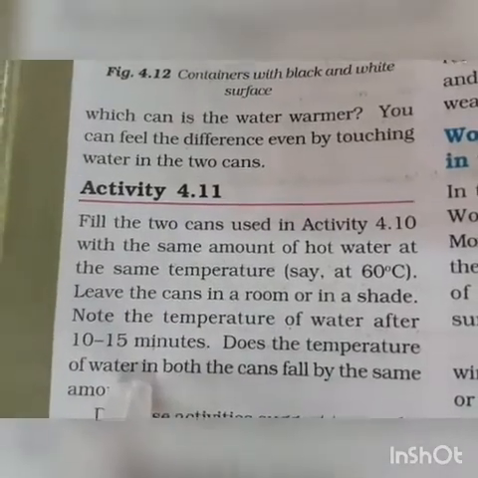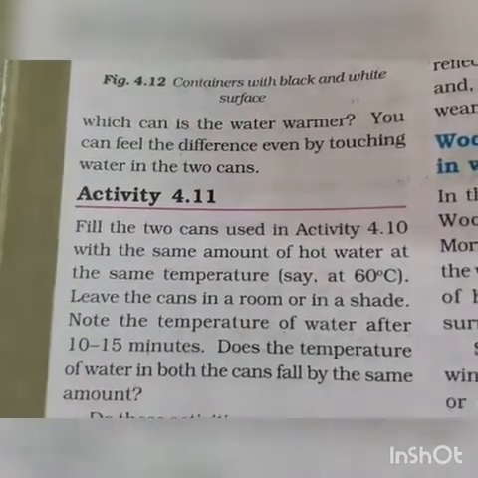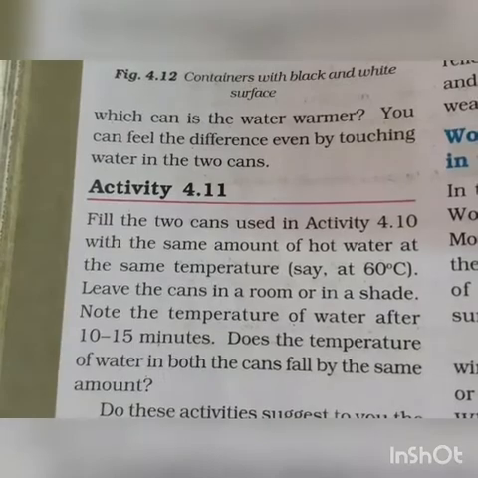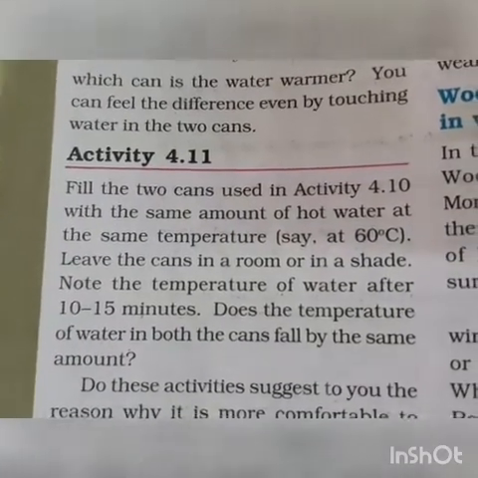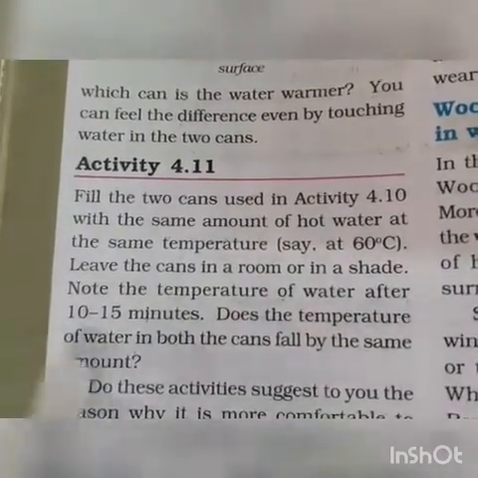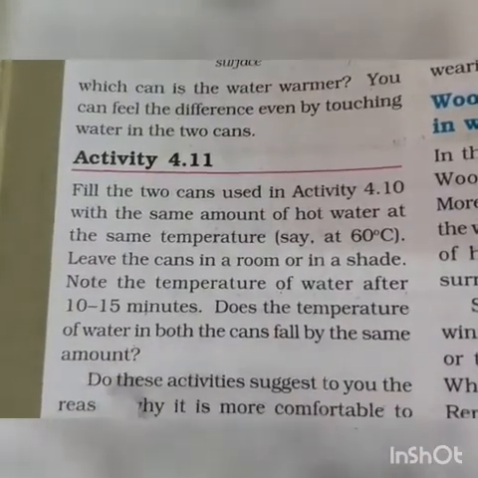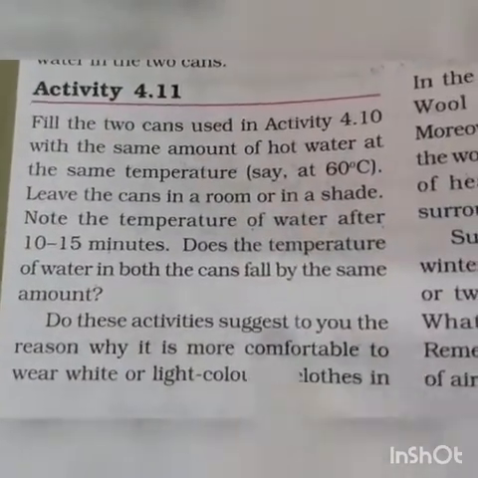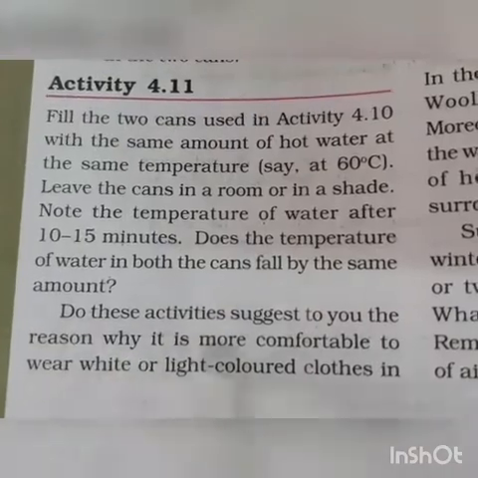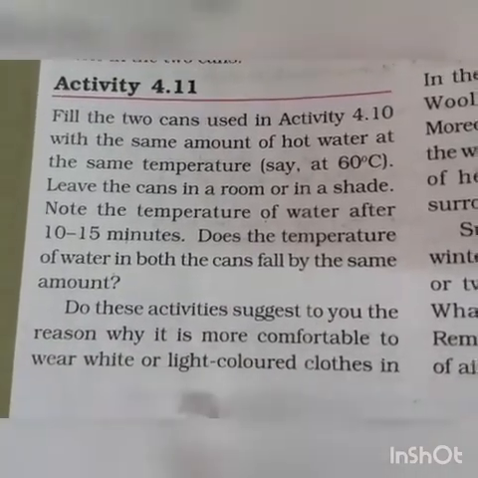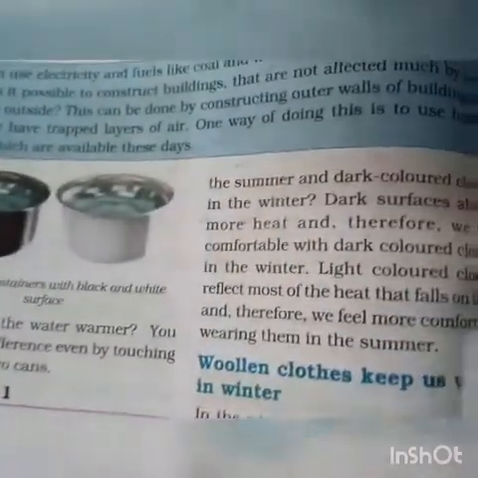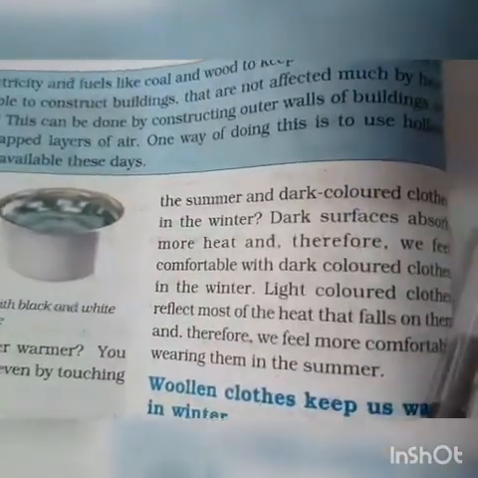Now after 15 minutes, keeping the water in a shade or in a room, you measure the temperature of both the cans. Does the temperature of water in both cans fall by the same amount? Do these activities suggest to you the reason why it is more comfortable to wear white or colored clothes in the summer and dark colored clothes in winter?